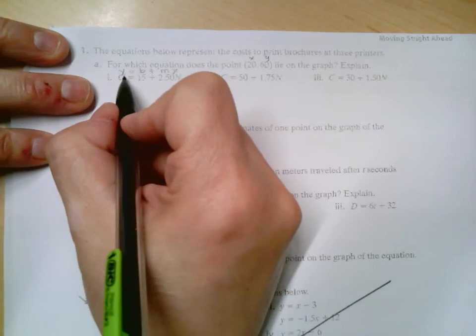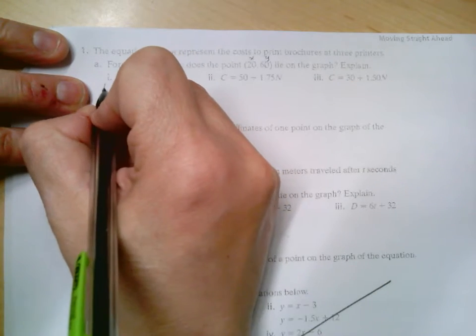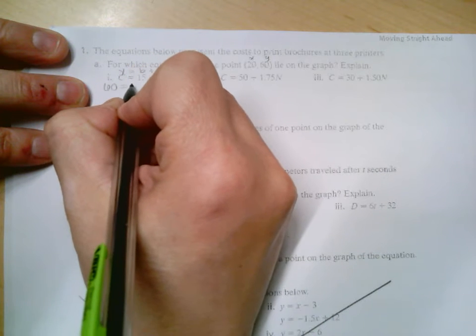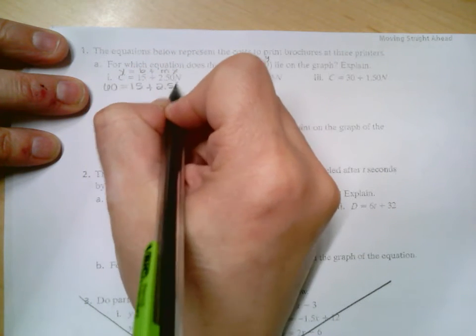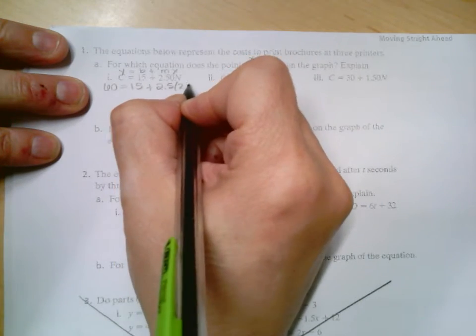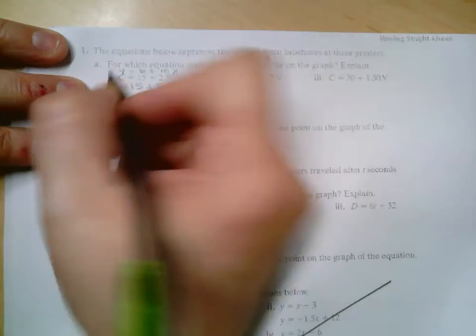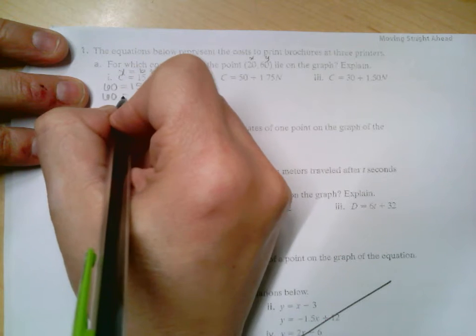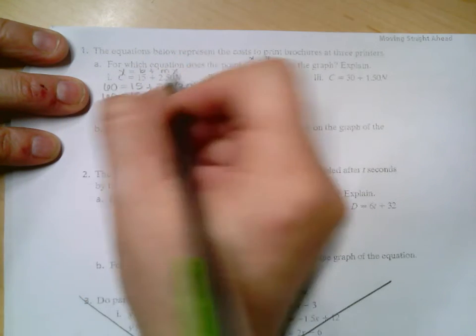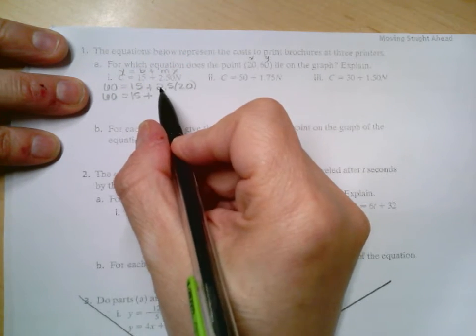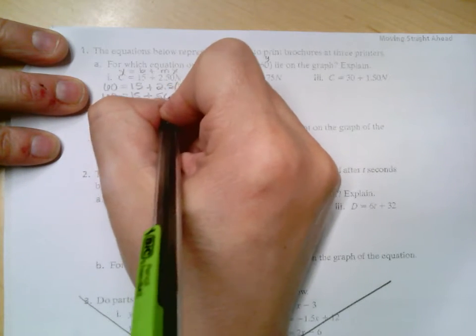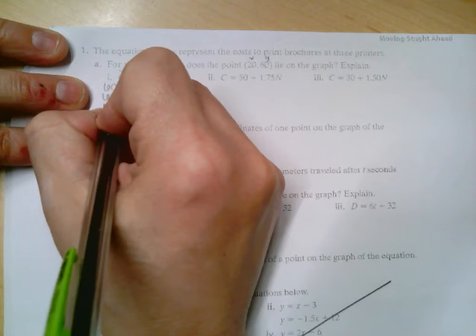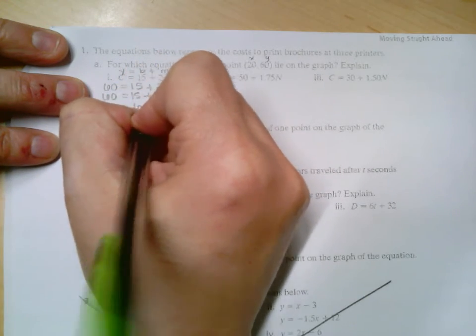So right here, I know that 60 is my y. 60 equals 15 plus 2.5x, which is 20. Well, I have 60 equals 15 plus 20 times 2 is 40. Half of 20 is 10. 40 plus 10 is 50. So 60 equals 65.